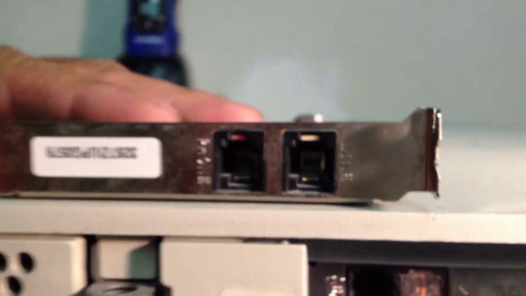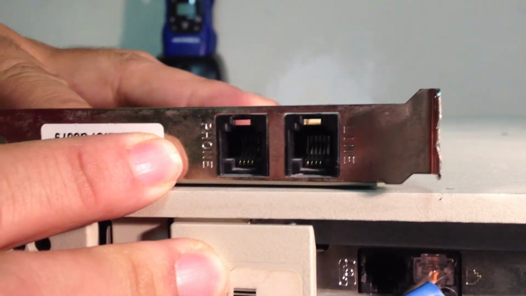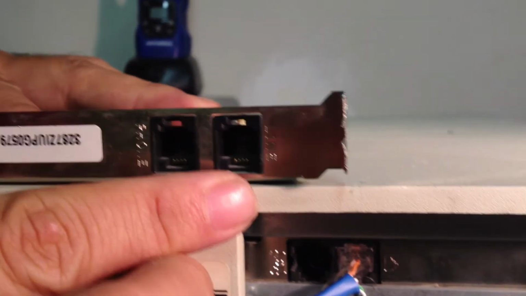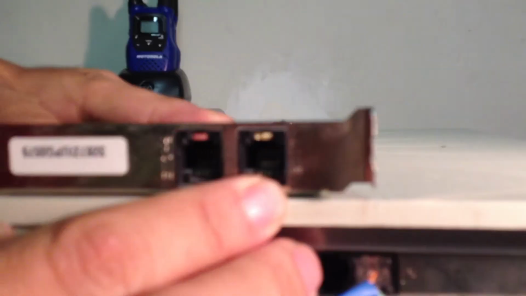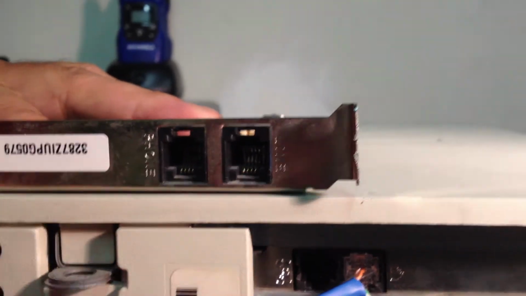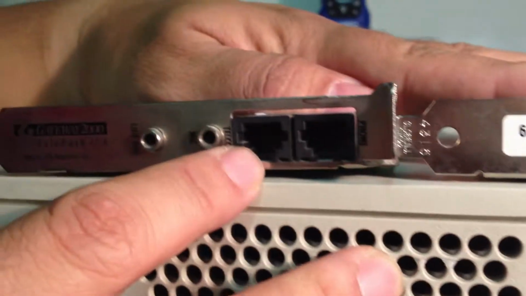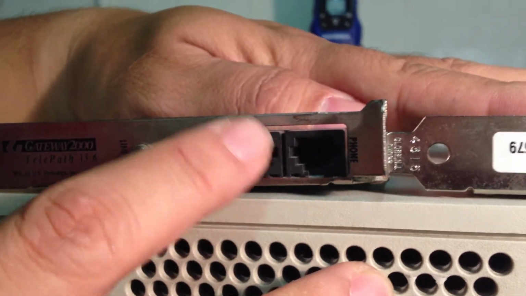These are some examples of other modems that you might see on the back of your computer. As you can see, it is labeled phone and line. You want to plug it into the line port. If you see phone or telco, you want to plug it into the telco port.